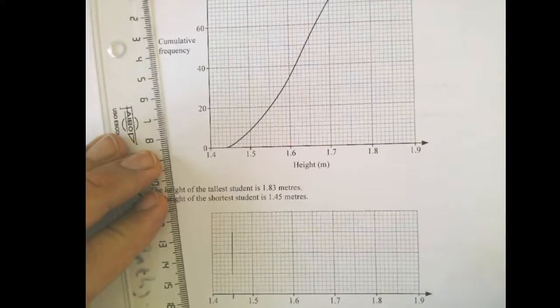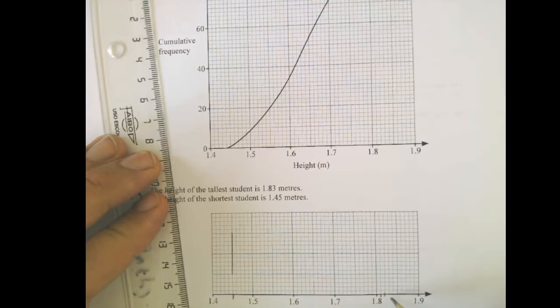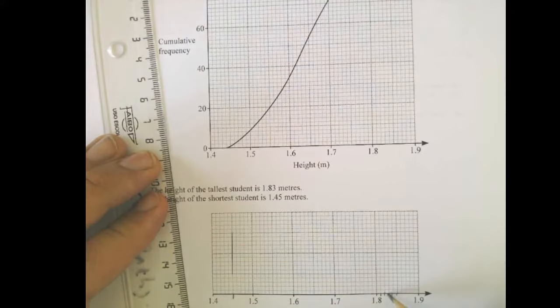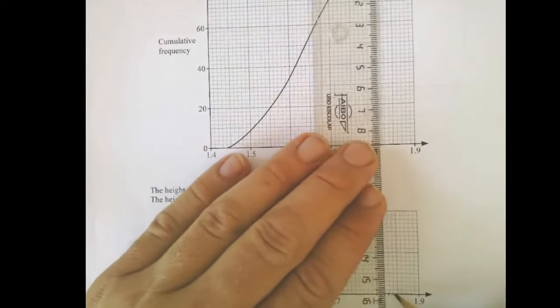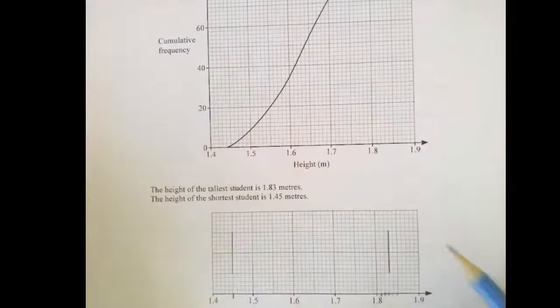And 1.83, be careful here. Each square does not count for one value, it's each 2 squares. So that will be, no, it does count for each. Each one does. So 0.81, 82, 83, 84, 85, it does. So we just count 1, 2, 3, and then we draw another line. So those are our whiskers.